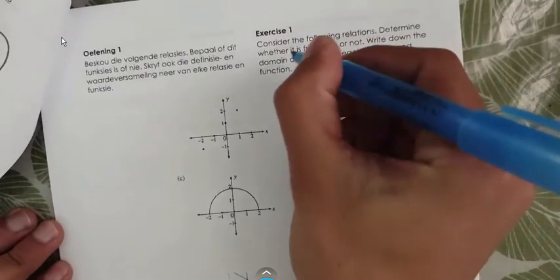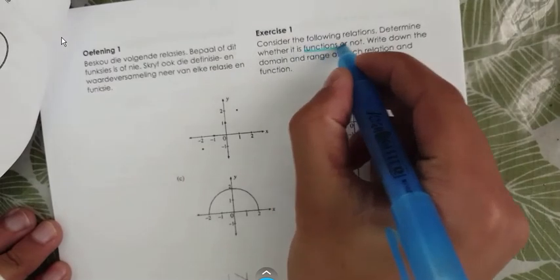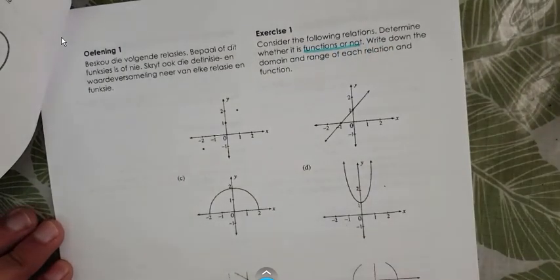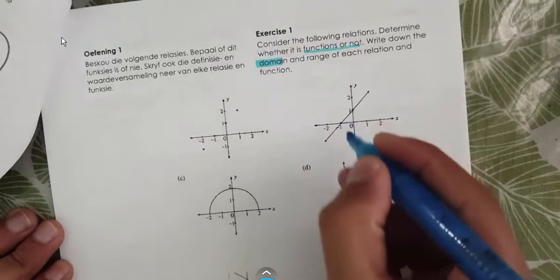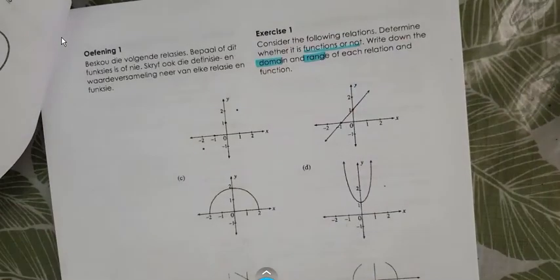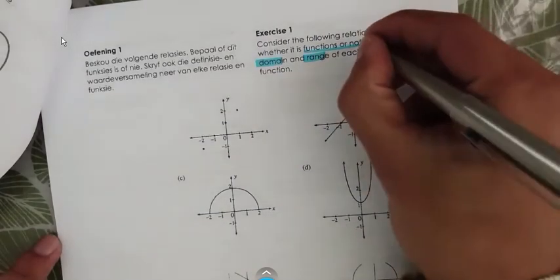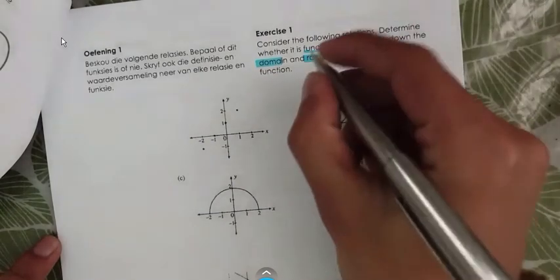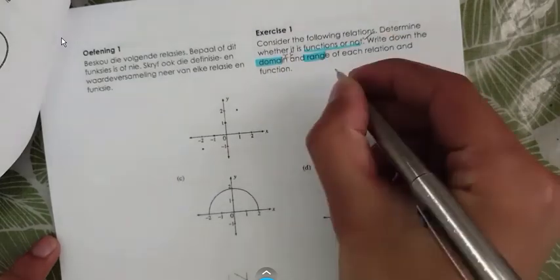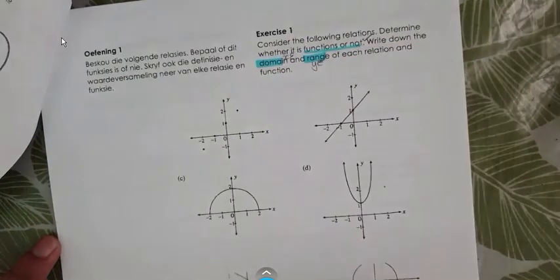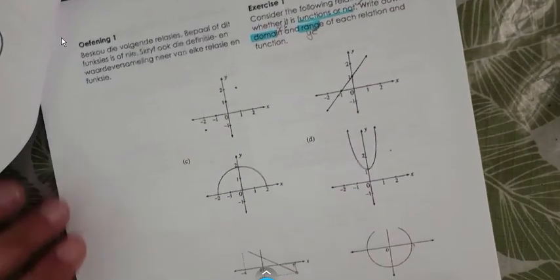So that is the first thing that you need to answer. Alright, that is the first type of question. Then further you need to write down the domain and the range. So in actuality, how many things do I need to answer? There are 3 things. For each graph I need to say, is it a function or not? And then I need to write down the domain. Now the domain is my x values and the range is my y values. Alright, is everyone with me?